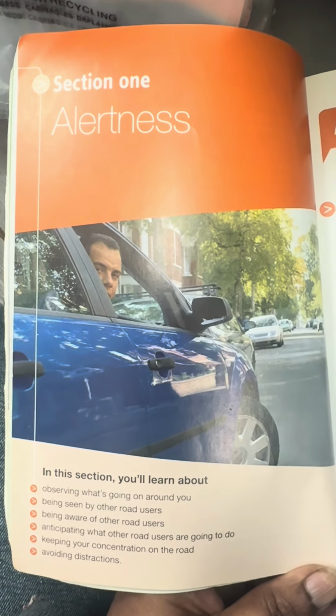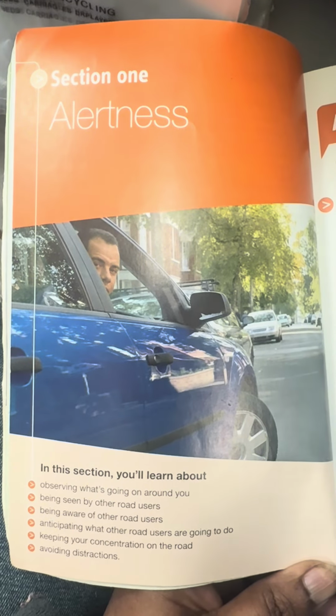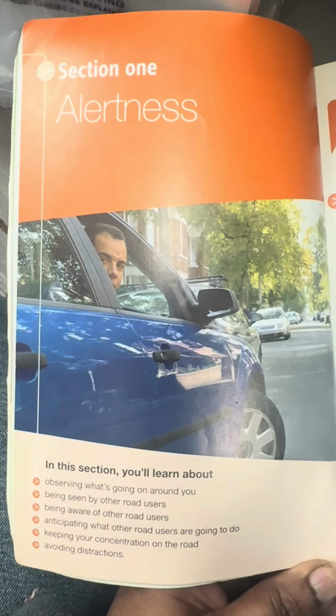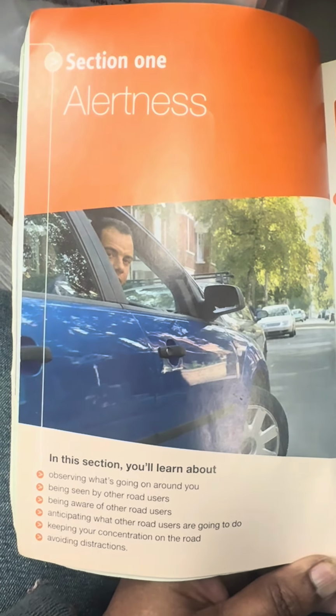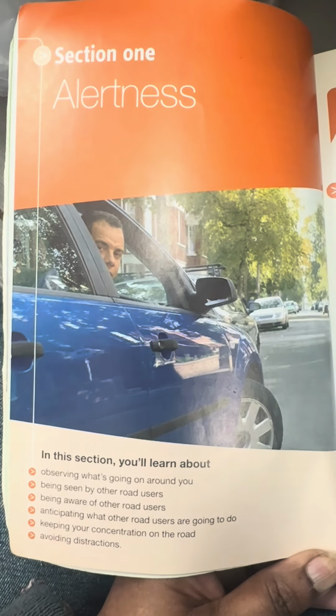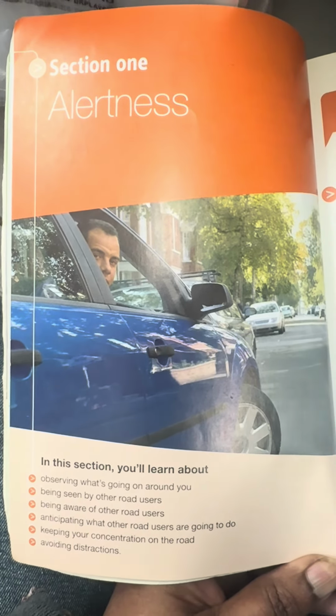In this topic, you will learn what's going on around you, being seen by other road users, being aware of other road users, anticipating what other road users are going to do, keeping your concentration on the road and avoiding distractions. Being alert to what's going on around you is vital to driving safely and will help you to avoid dangerous situations.